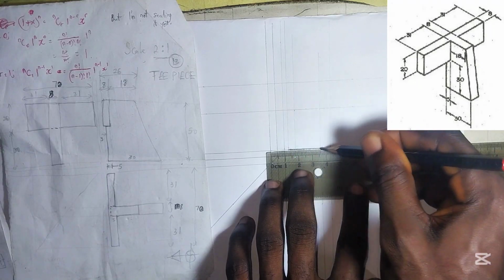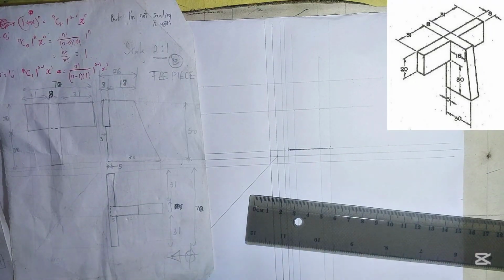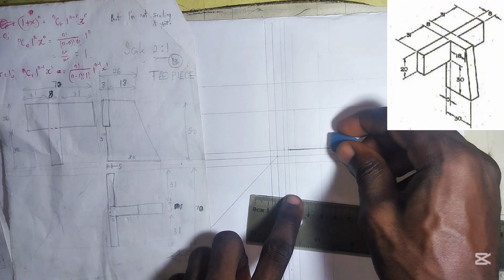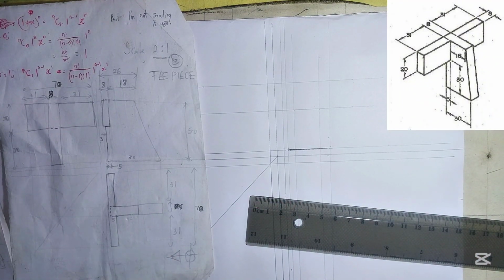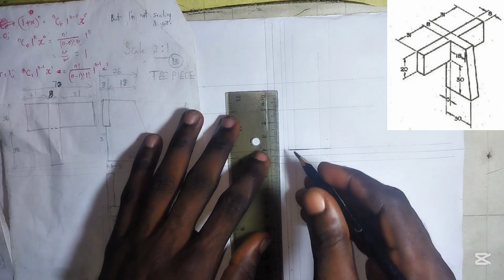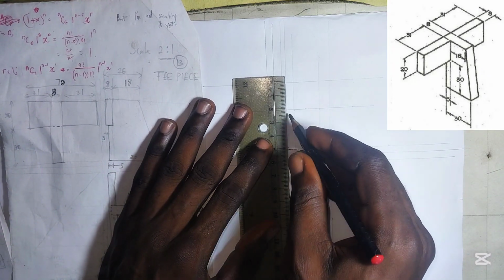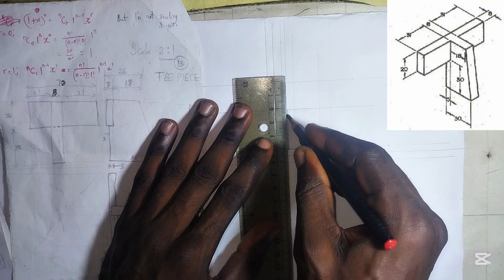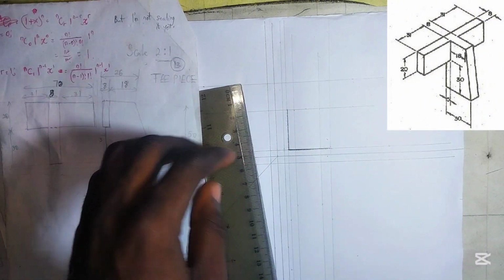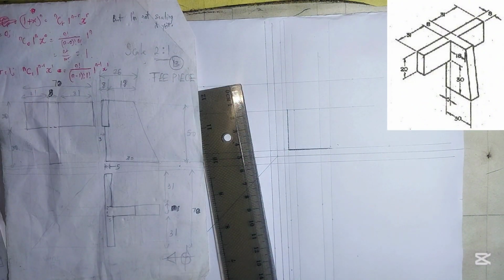I'm trying to use a thicker pencil so that you can see it more accurately. So the first one to the extreme end. Now from this place, so this 3 centimeter. Now after this one, trying to check for something.